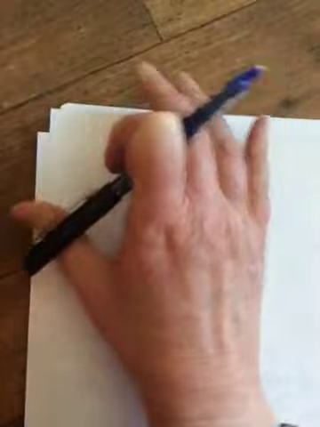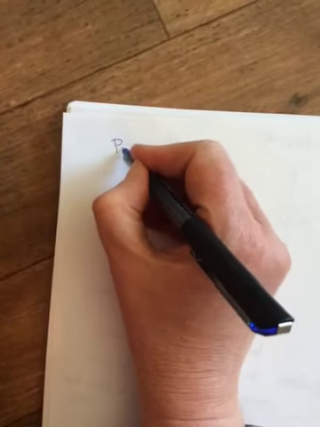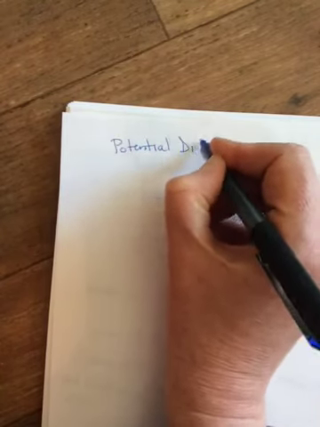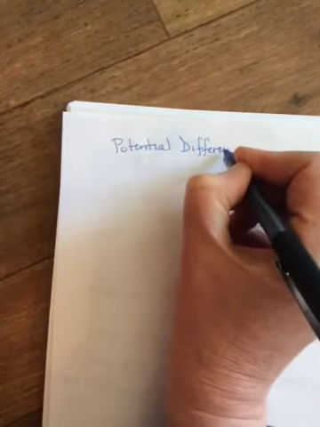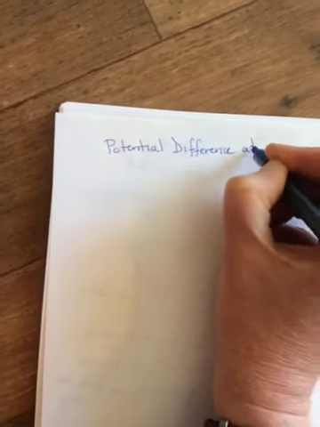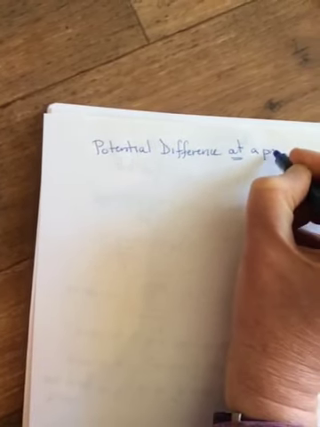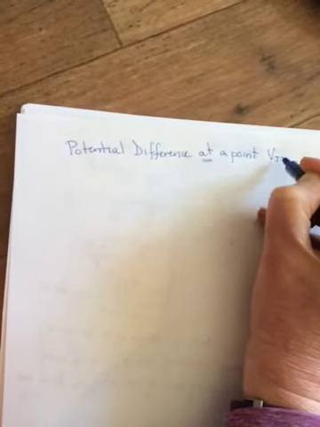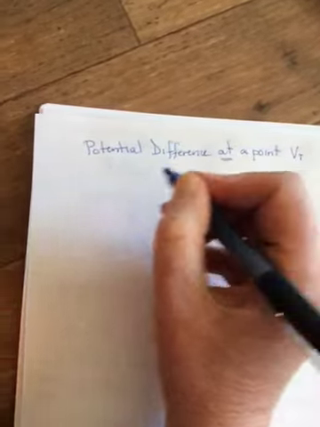One of the things, though, you have to be careful of is that sometimes it will ask you for the potential difference at a point. At is the key word there. They're asking you to find V, or even V total if there's a few other charges around.